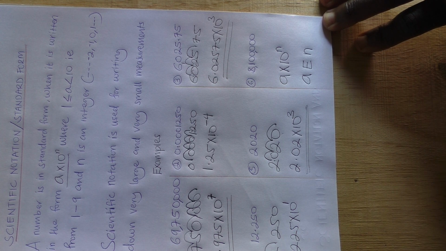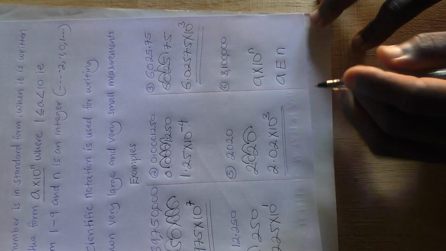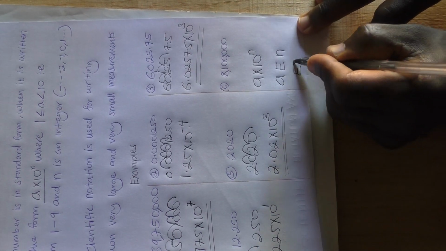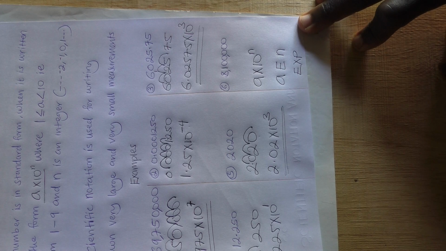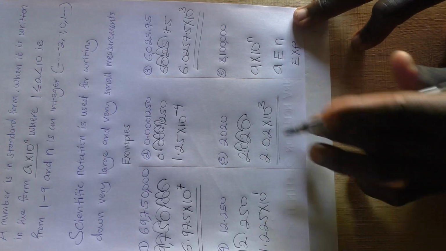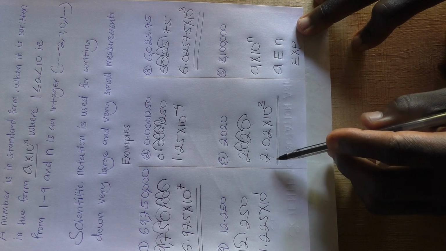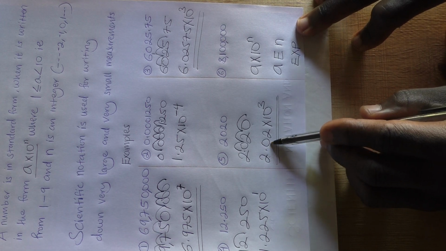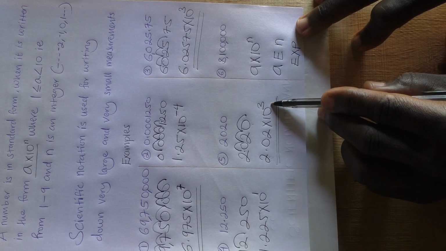It is always on the bottom line of the buttons on your calculator, and it is always written as exp, meaning exponent. So you can just say, for instance, if we have 2.02 times 10 power 3, this is the same as saying 2.02 exponent 3. So exponent means times 10 power.